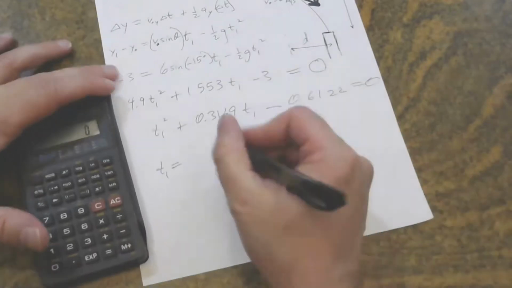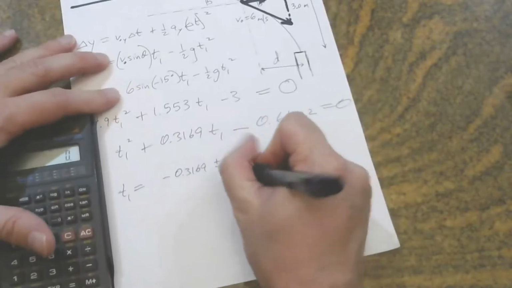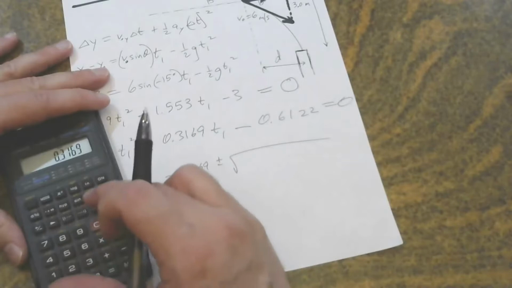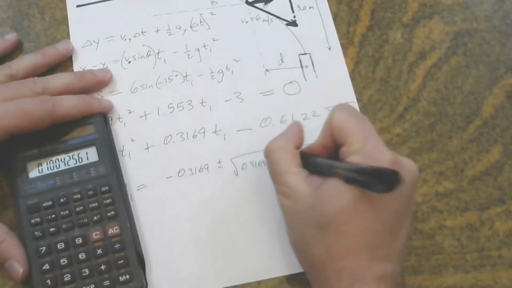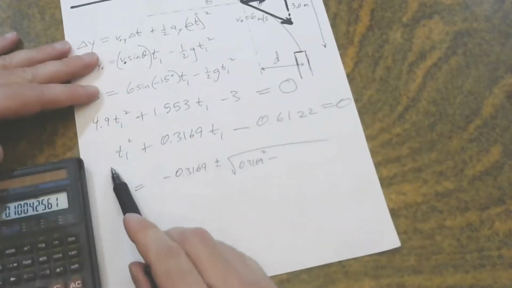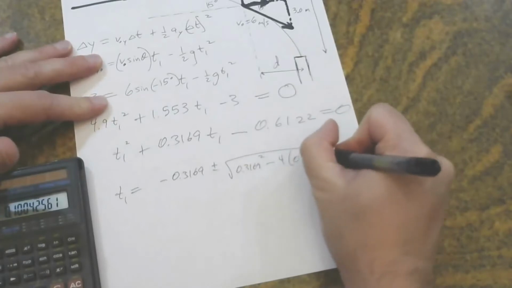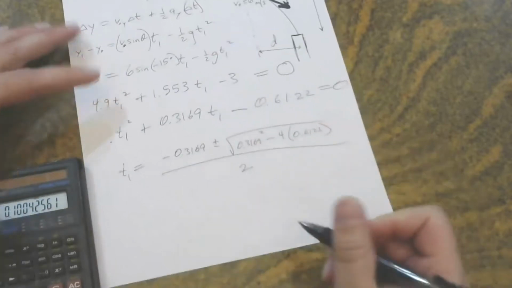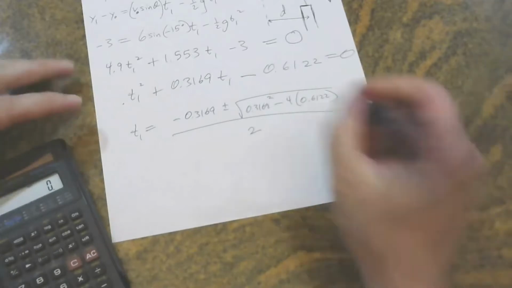But okay, so negative b would be negative 0.3169 plus or minus the square root of b squared, 0.3169 squared, minus 4ac. Well, a is 1, so 4 times 1 times negative 0.6122. All of that over 2 times a, which is 1. If it sounds like I'm regurgitating a bunch of gobbledygook right now, it means you don't have your quadratic formula memorized.